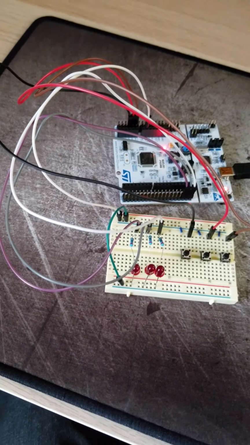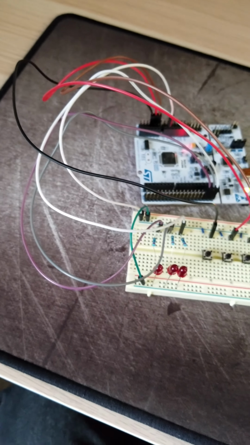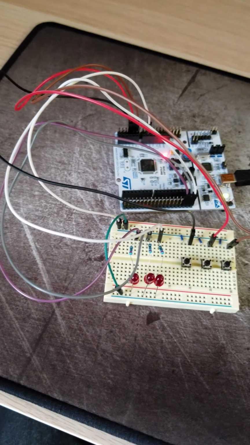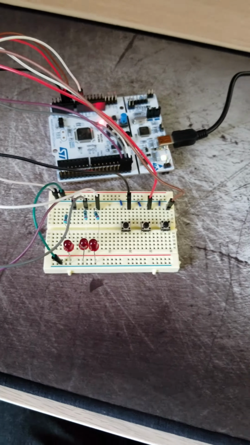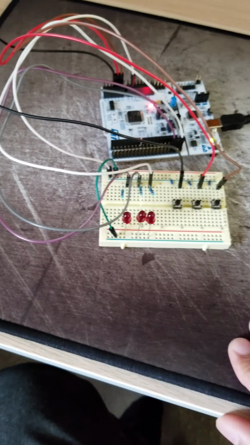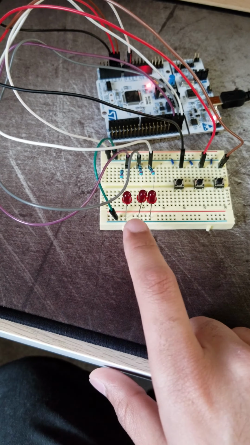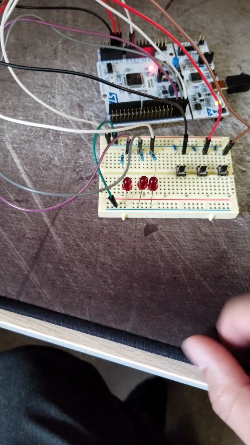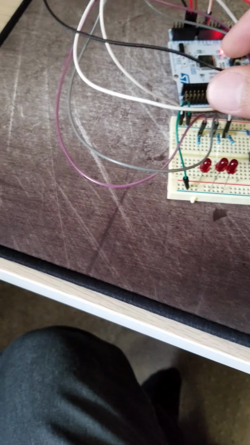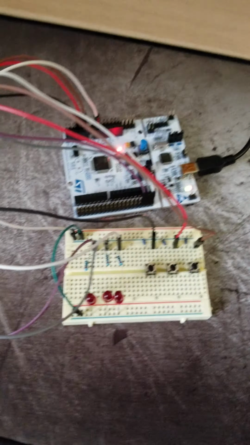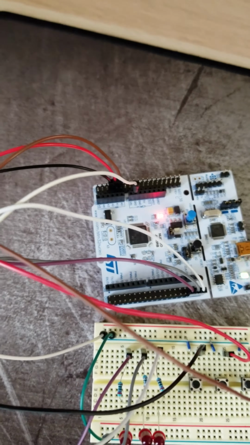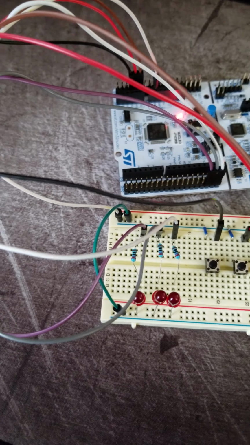Lab 3 for Embedded Microprocessor Systems 525615 class. So the objective of this lab was to use these push buttons to control the activity on this LED binary counter. And the way that I've set it up is that these push buttons are connected to port A, pins 0, 1, and 4. As you can see, those come out on connector 7 of the STM32 board.